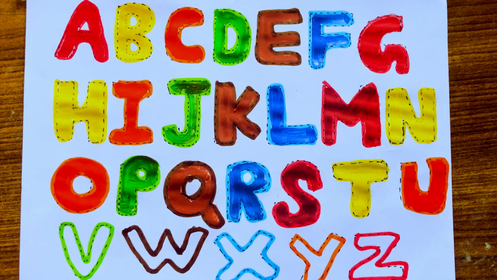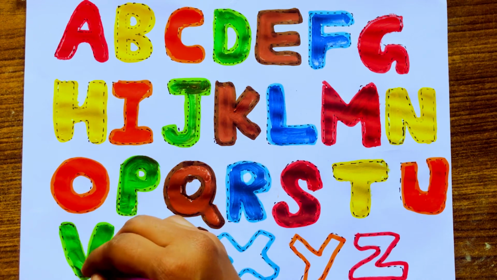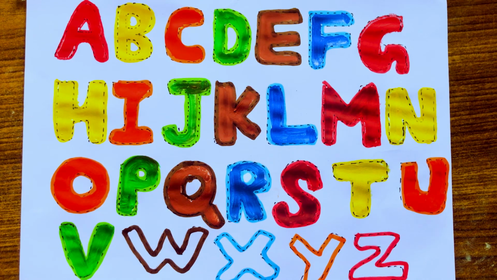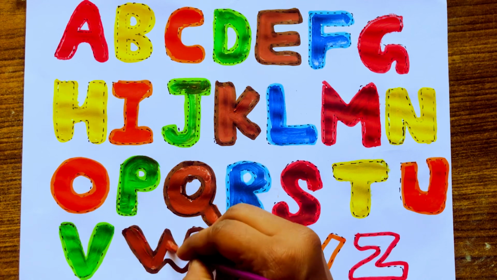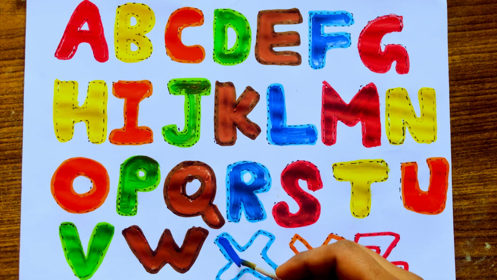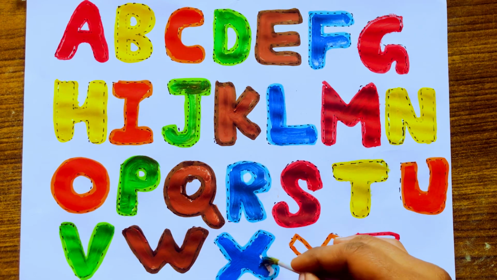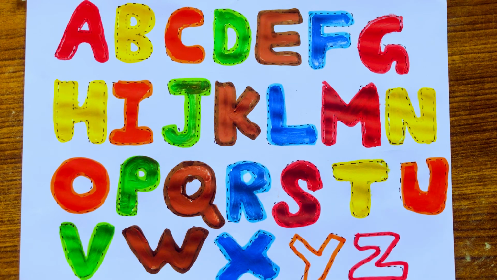Green color, V. V for van. W for wonder. Sky blue color, X. X for Xerox. Orange color, Y. Y for yellow. Red.